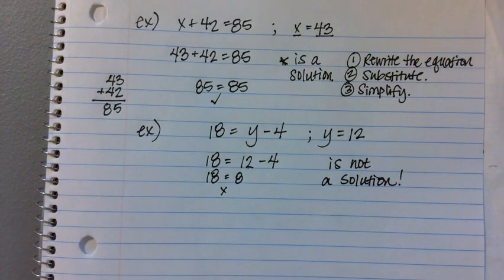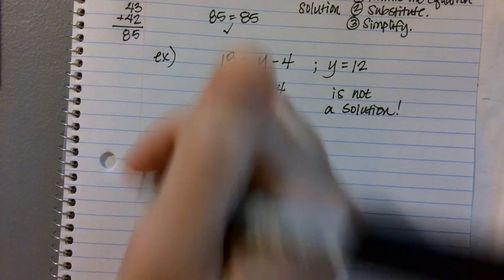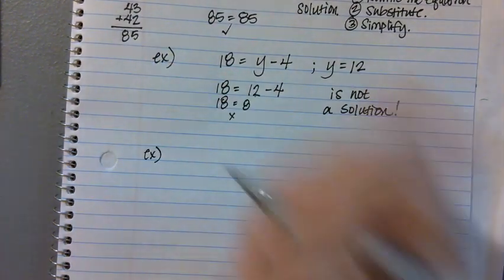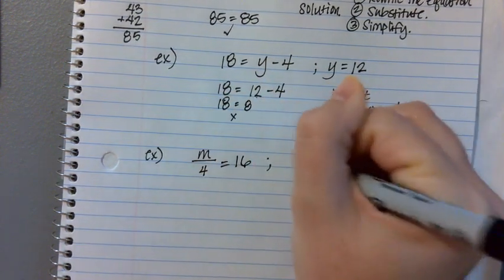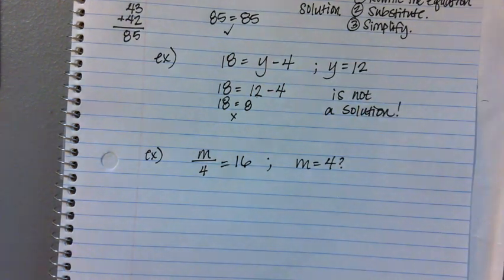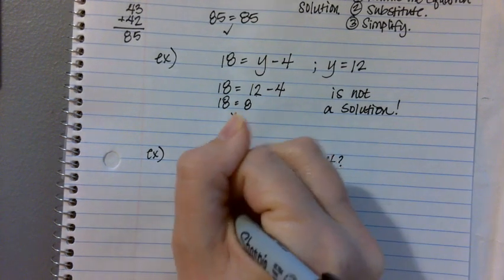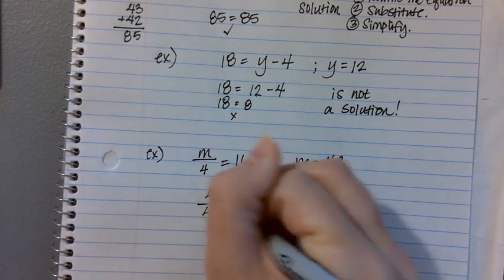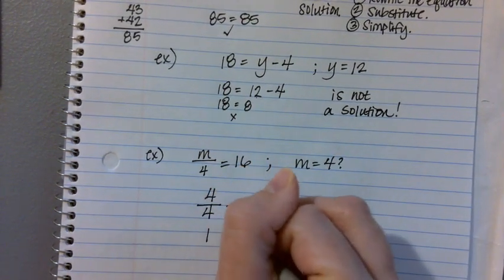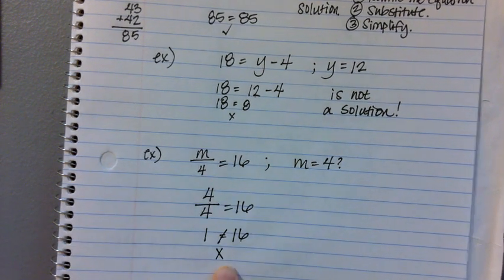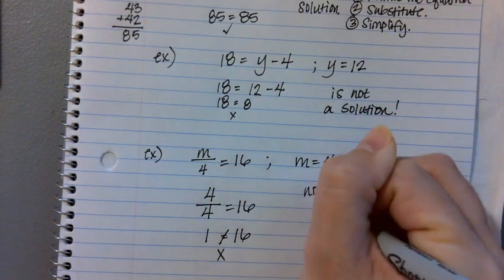Same goes for one-step equations with multiplication and division. Okay, if I were to give you m divided by 4 equals 16, does m equal 4? Okay, is that a solution? So if I plug in m equals 4 and replace the m with 4, 4 divided by 4, does that equal 16? 4 divided by 4 equals 1, and that does not equal 16. So you can put an X or a line through the equal sign. So that is not a solution.